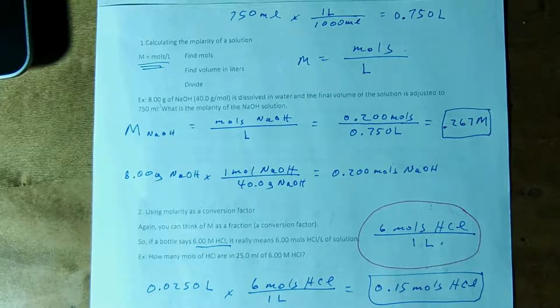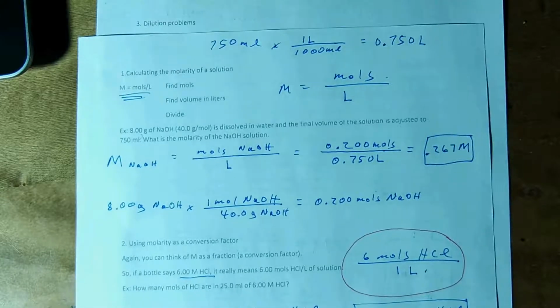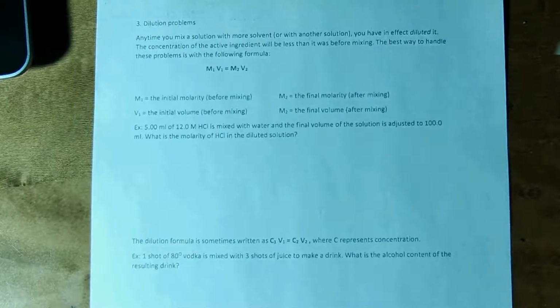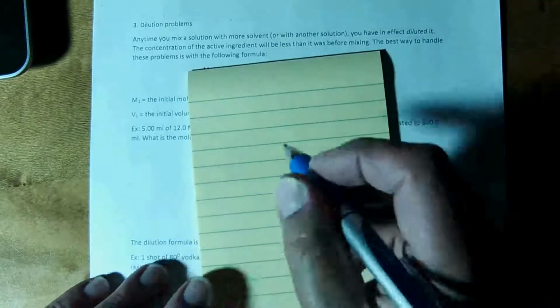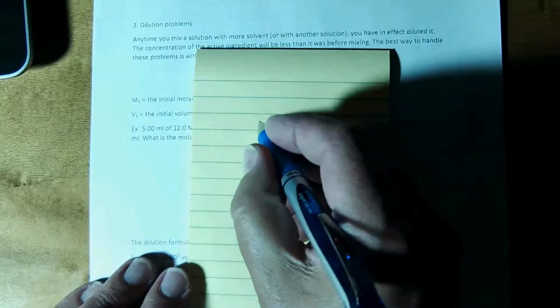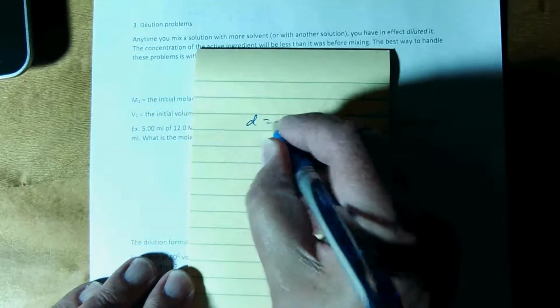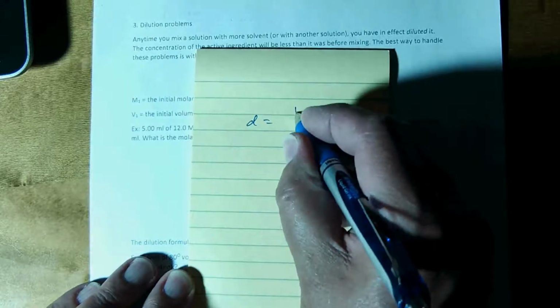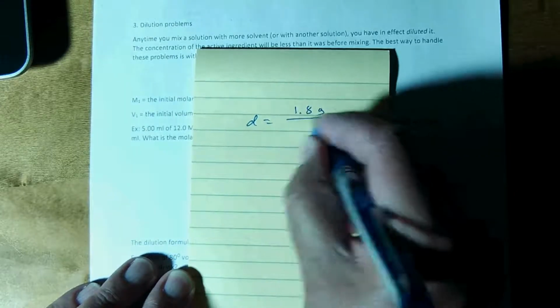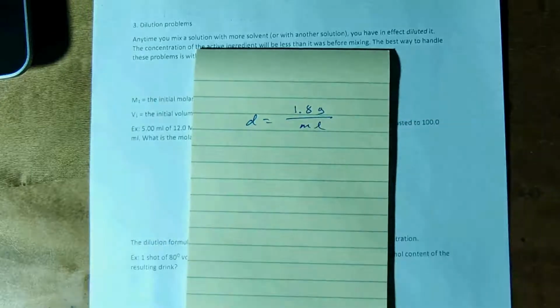Molarity is kind of funny. It's one of those conversion factors in the sciences that's written somewhat cryptically. Quite often you have conversion factors that are written as fractions, like density. You'll see things like the density of a solution is 1.8 grams per milliliter.